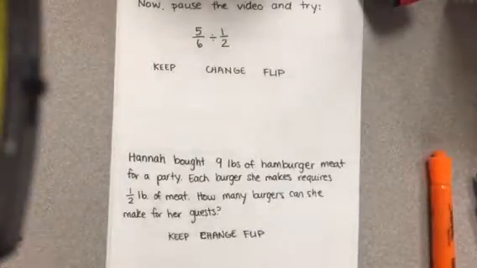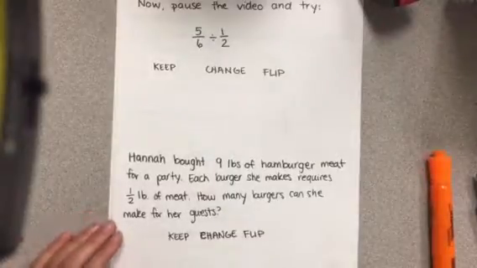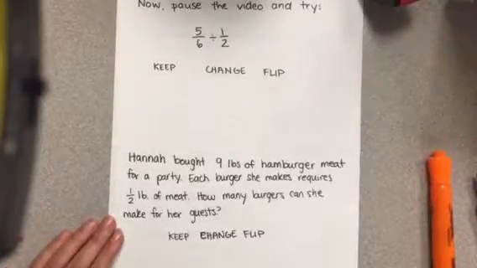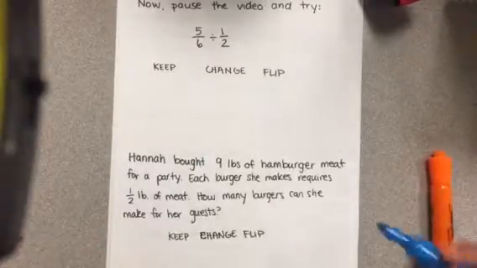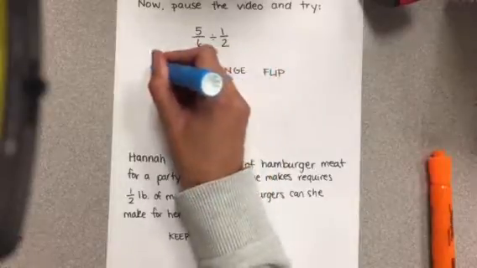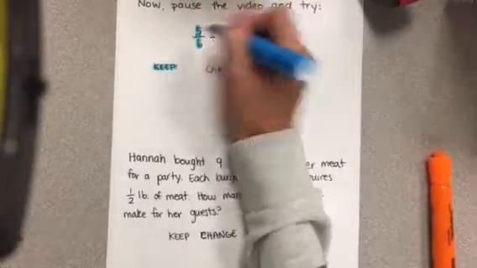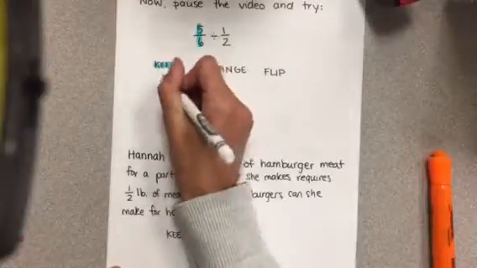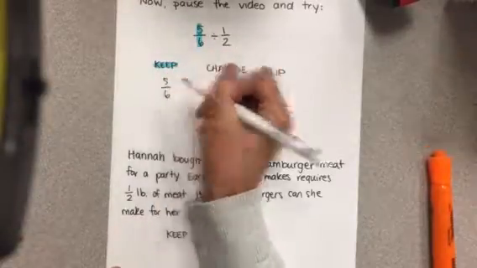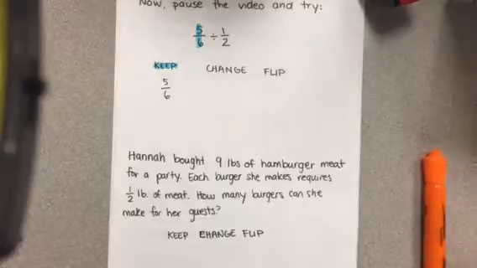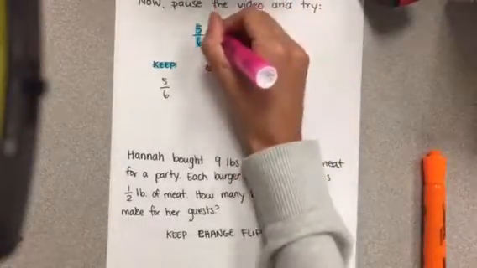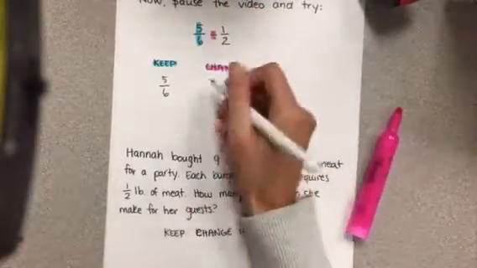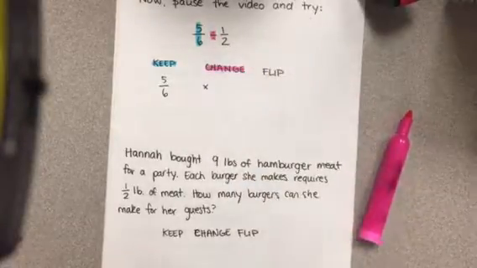Okay, welcome back. I hope you've tried these and you're feeling a little bit confident about what you've done. So what we want to do here is look back at our steps, definitely following keep, change, flip. We want to keep this first fraction exactly the same. So we're keeping this 5/6 the way it is. When we are referring to change, what we want to do here is take our division sign and change it to, I hope you're telling me, multiplication.